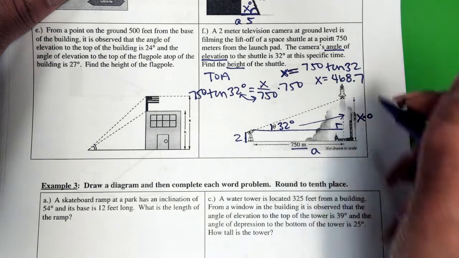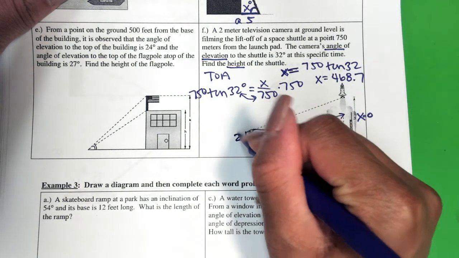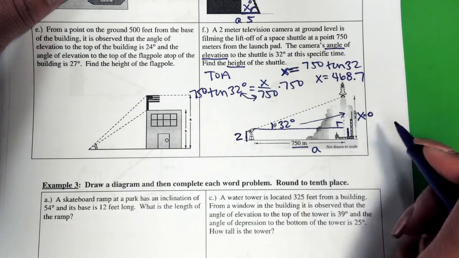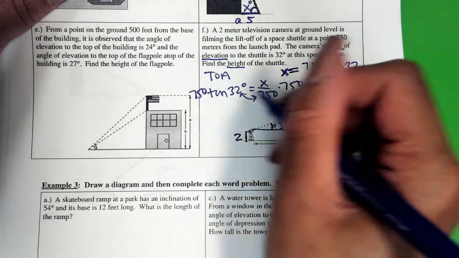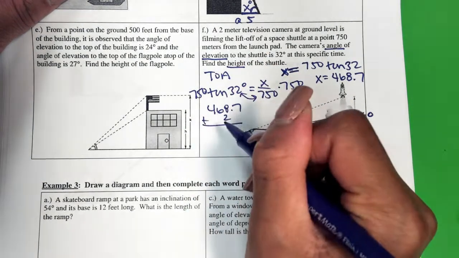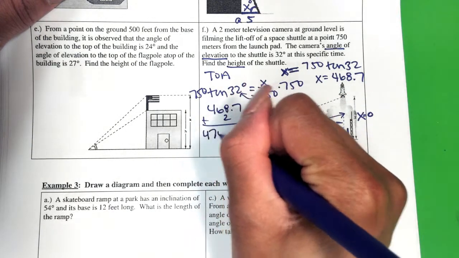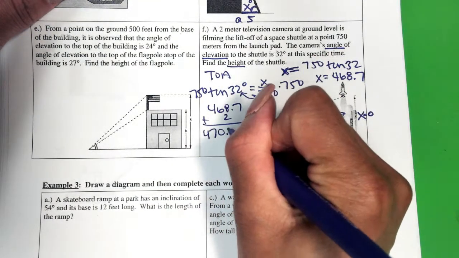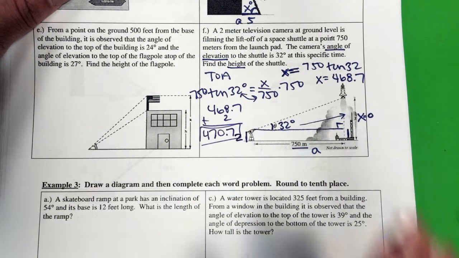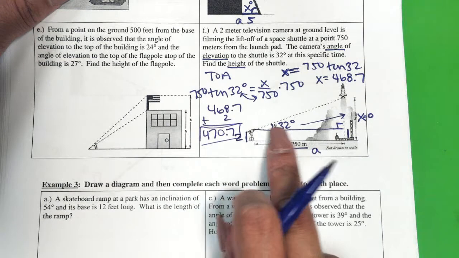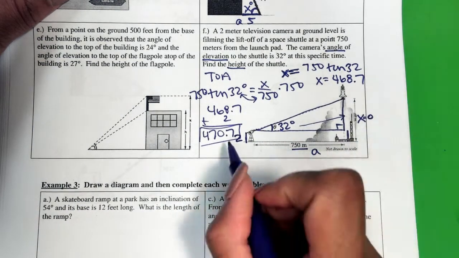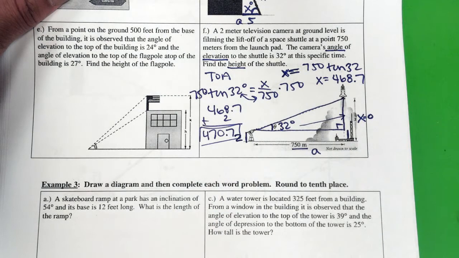468.7. But I still have to add these 2 meters here, because that's part of the height. So I still have 2 meters here. So I have 468.7 plus 2. So I'm left with 470.7. Okay, so that was a little confusing, but you're solving it the same way with this triangle in mind. And you're trying to find X. The last thing you got to do is just add the remaining 2 meters.